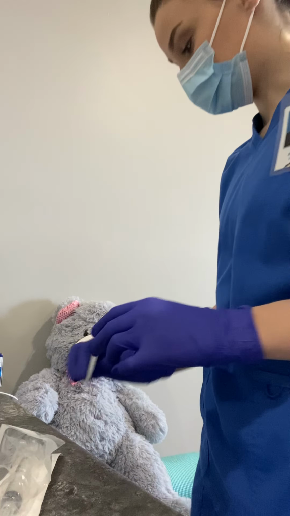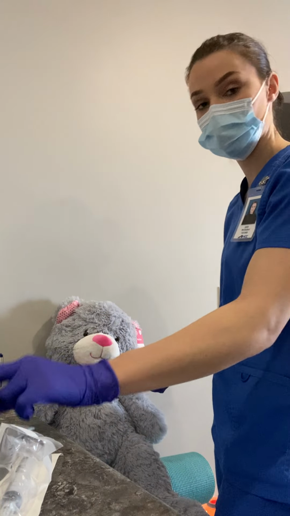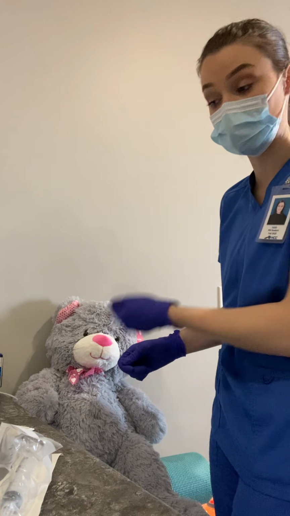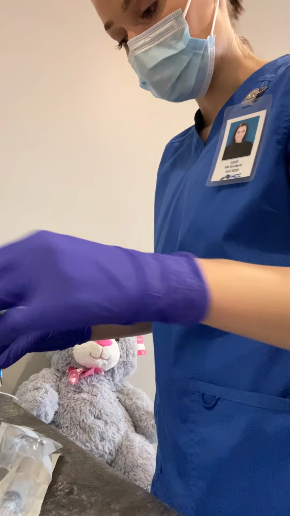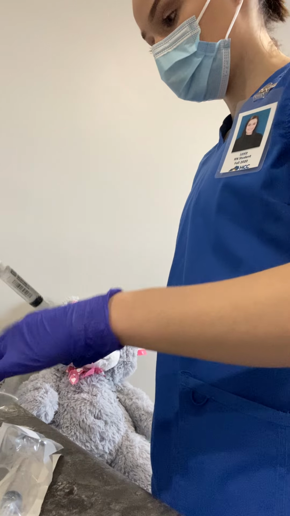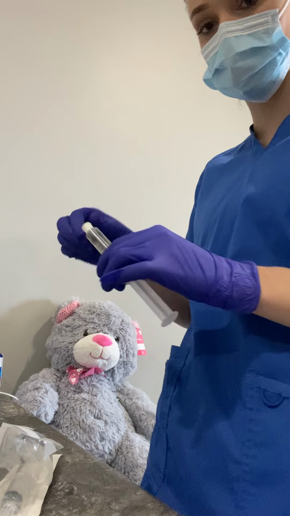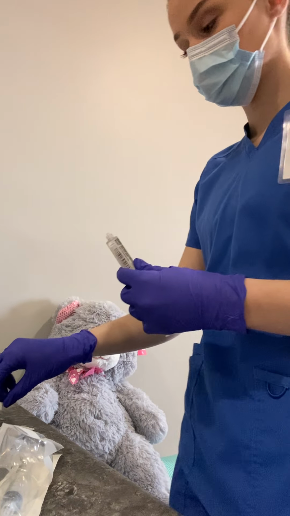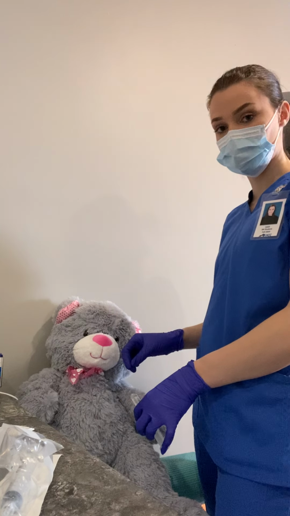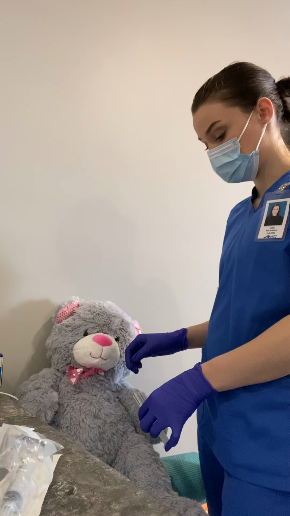Okay, so I'm going to take this and scrub her hub, maybe 30 seconds, get it nice and clean. I'm going to place my normal saline and flush with 5 milliliters, make sure we got that all nice and done.